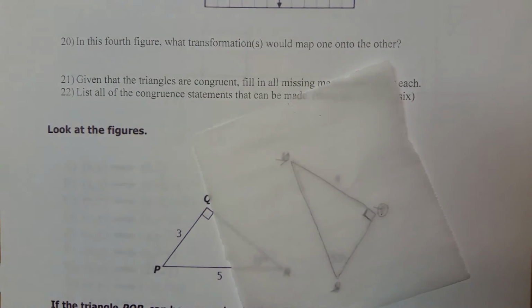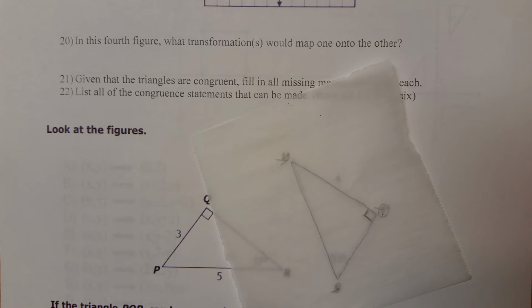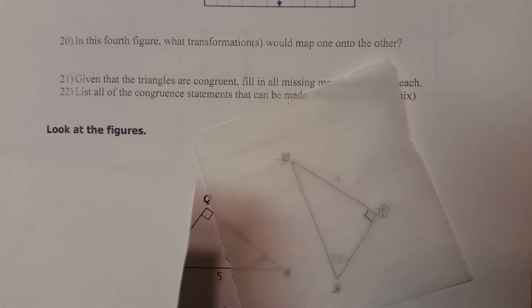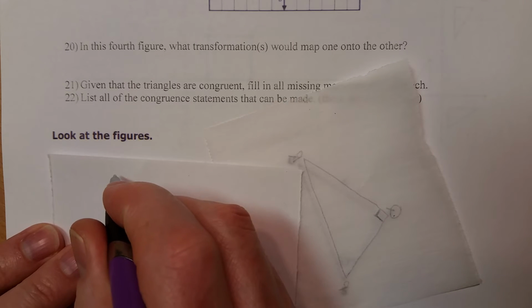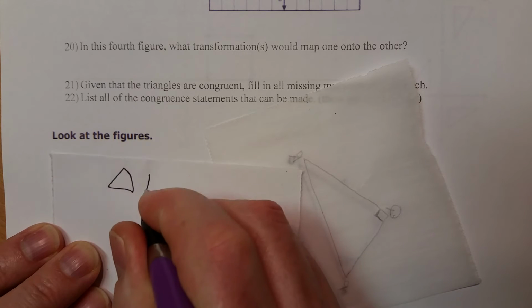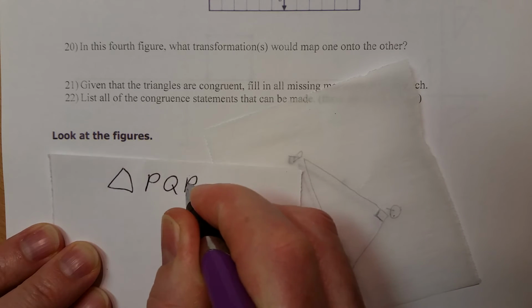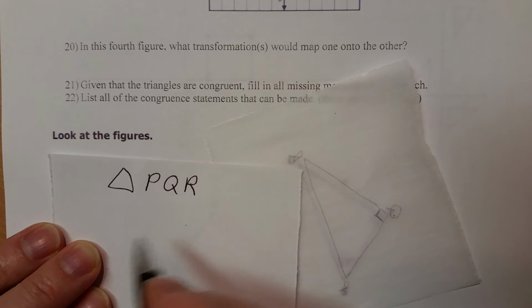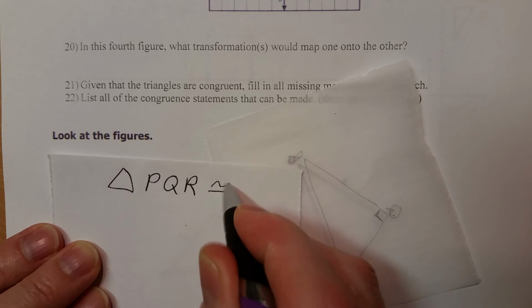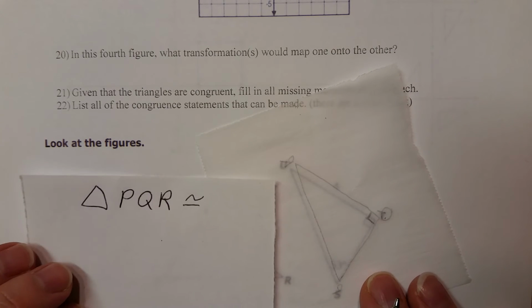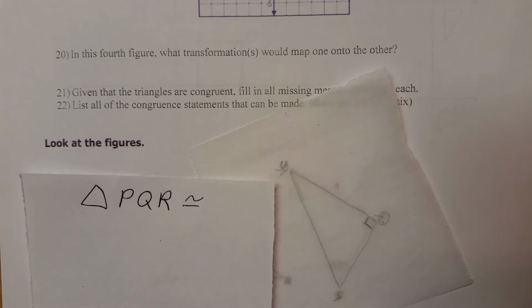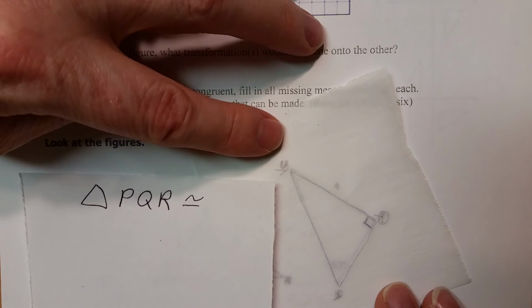All right, now let's go ahead and label those. So we started out with triangle PQR, and we want to name this one in the same order so that its corresponding parts, corresponding corners line up.